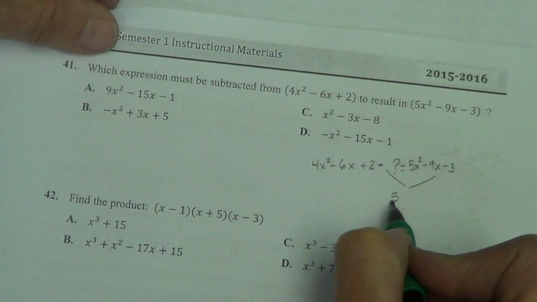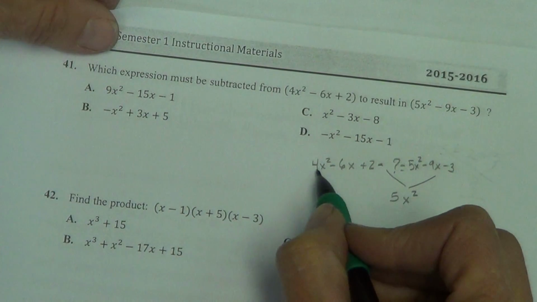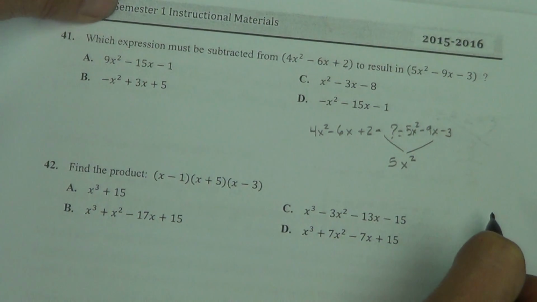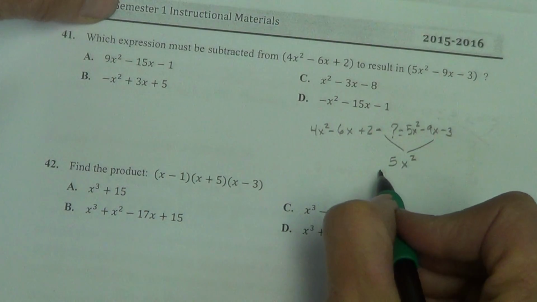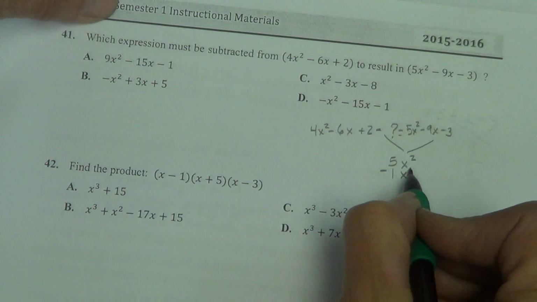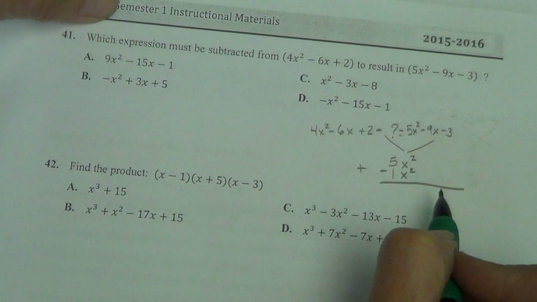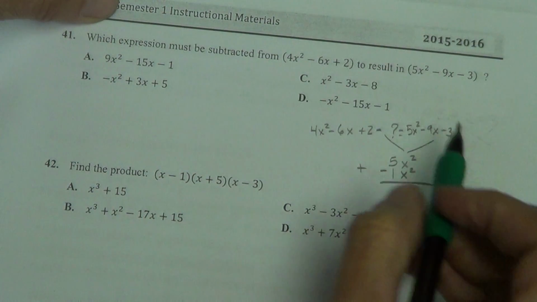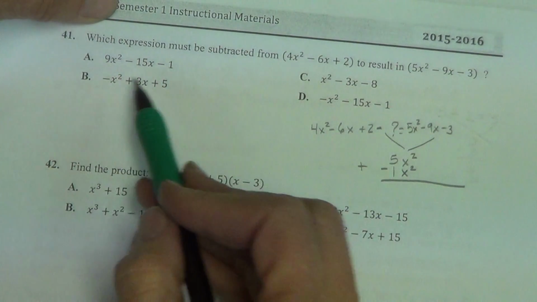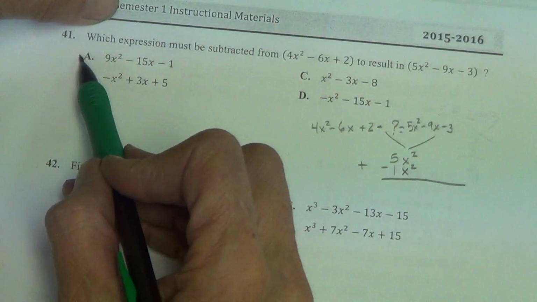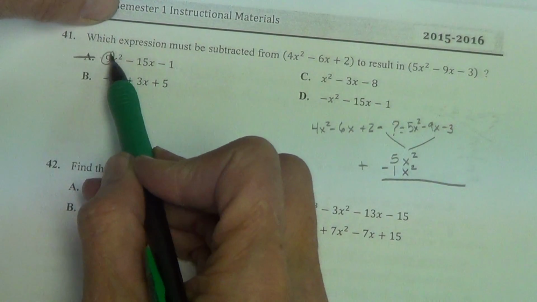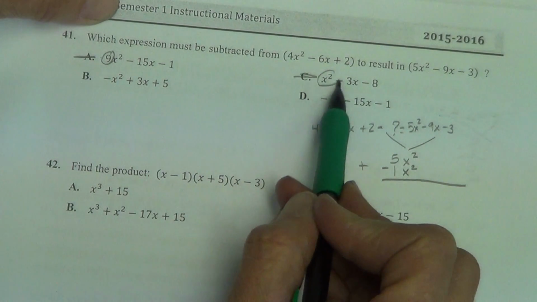So what could I add to 5x squared and end up getting 4x squared? If you said a -1, you're exactly right. Has to be a -1x squared. Okay, I'm adding again. So has to be one of these two, -x squared. Can't be that one. So that's a 9. Can't be that one. It's an x squared.